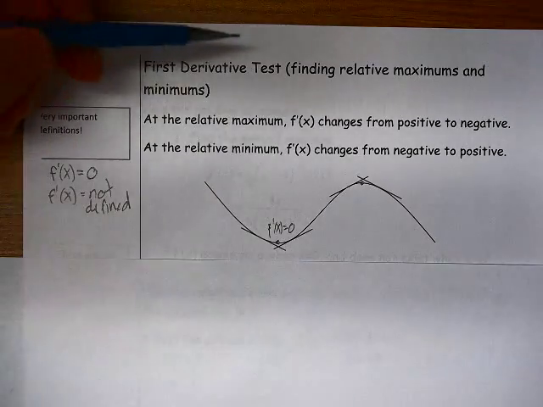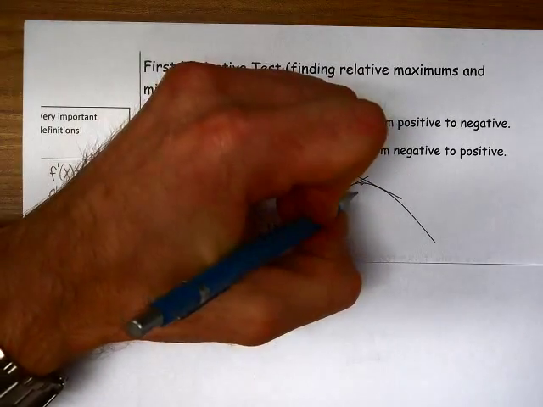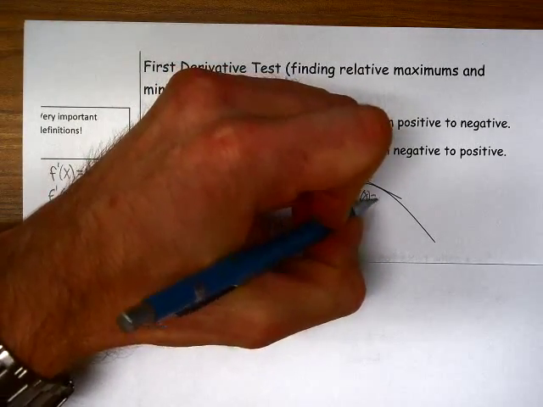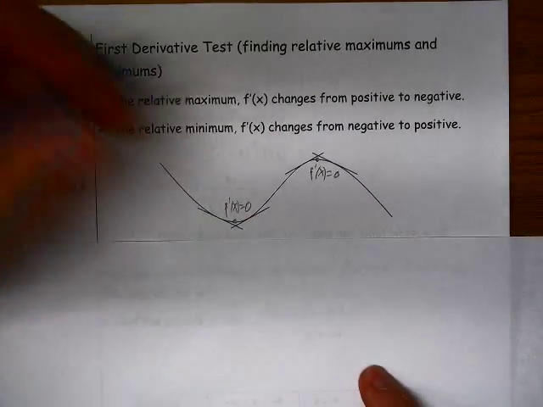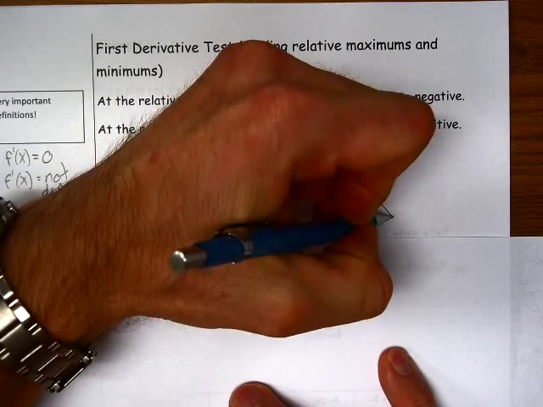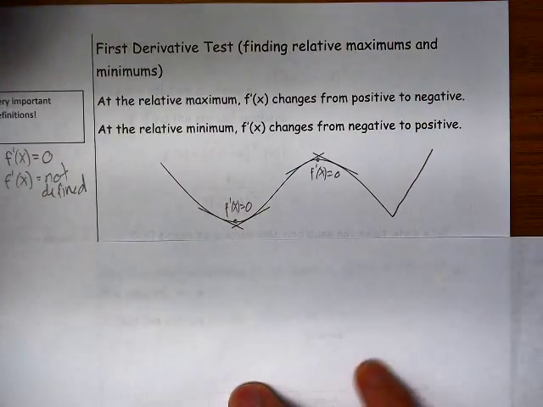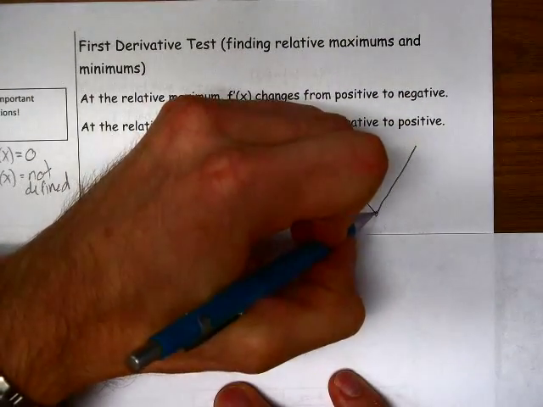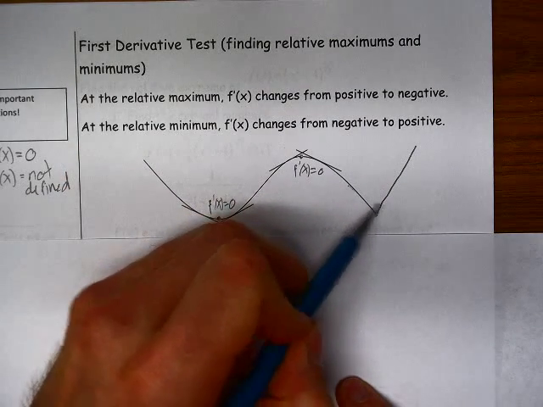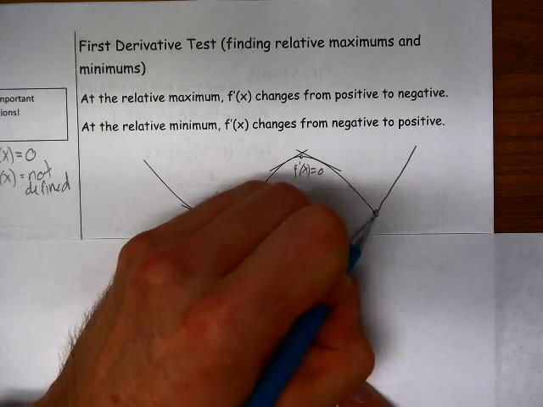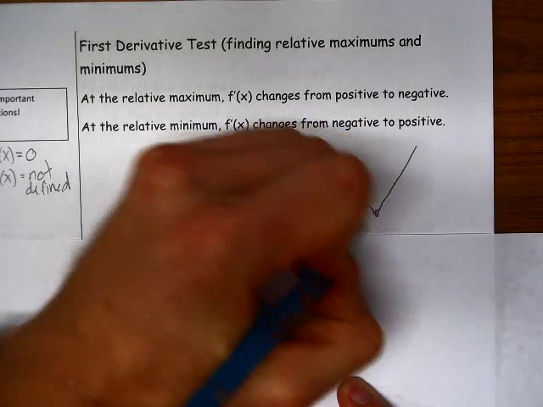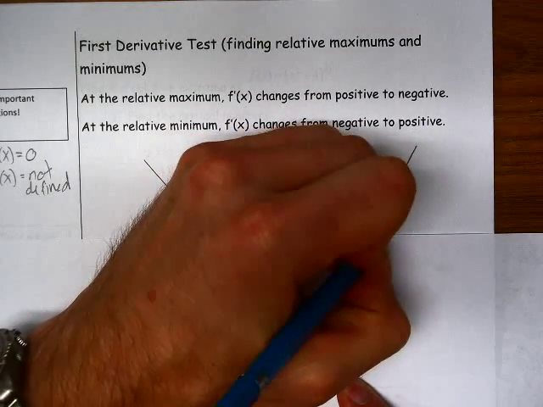I can see that the slope goes from positive to negative, and it is also true that f prime of x equals 0. I could have another example where this maybe has a sharp turn. Now my derivative goes from negative to positive. So I do have a relative minimum there, and here f prime is not defined.